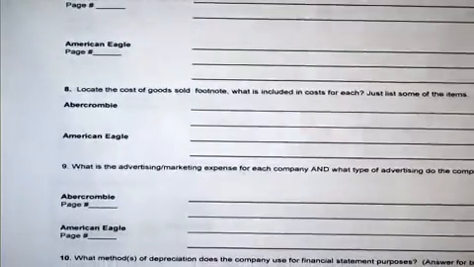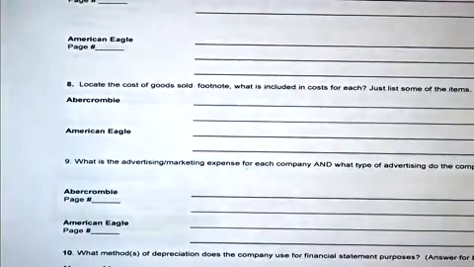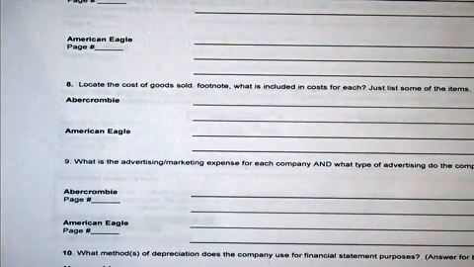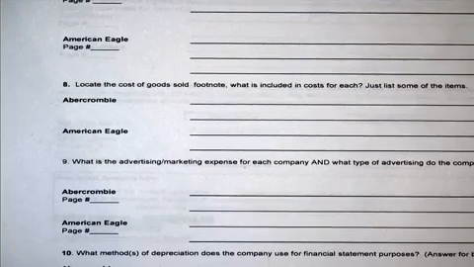I'm also asking for things such as, look at the cost of goods sold footnote. What do they include in cost of goods sold? So the information that we're actually learning, you're seeing that they actually do that. And they go into more detail than what we do in this class.